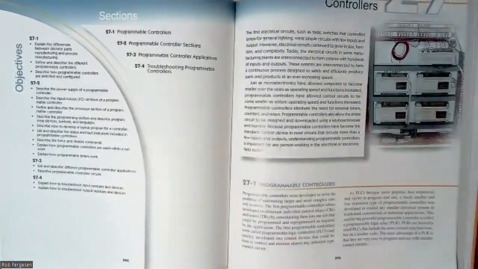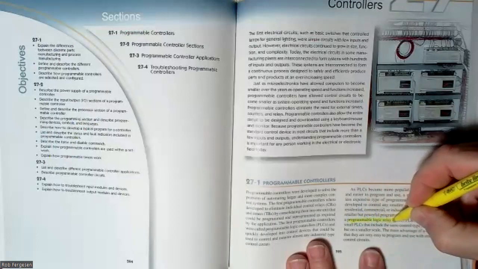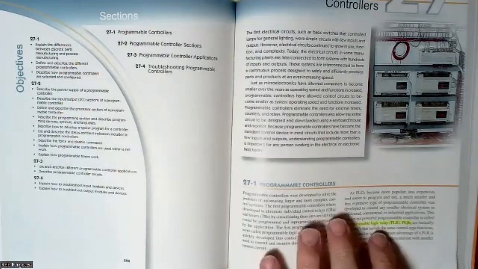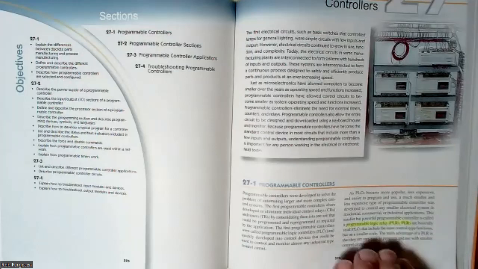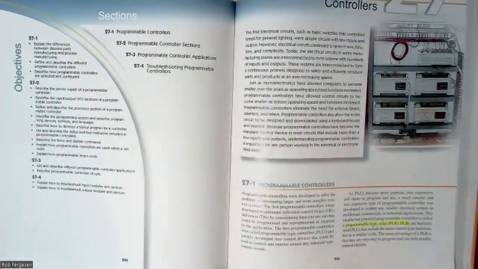I will mention one little thing. This book comes up with this term here called programmable logic relay. I don't think that's a real term used very much. There was a kind of microcontroller PLC that was sold that was called a smart relay. It essentially was a PLC with only a handful of I/O.